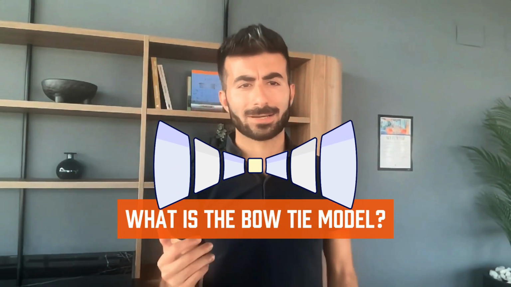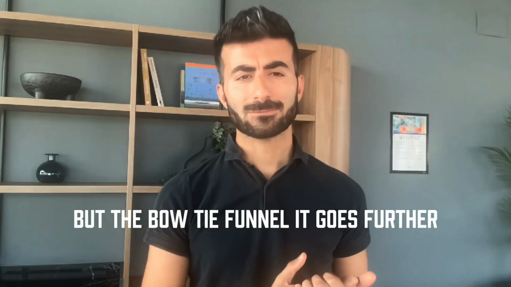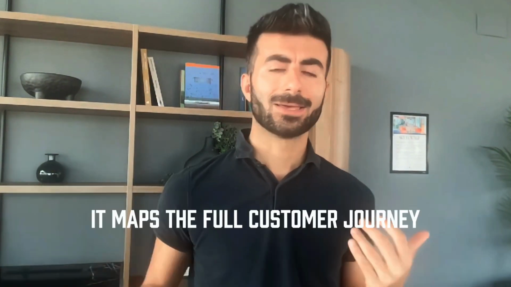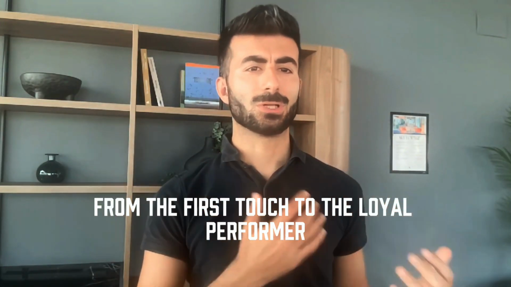What is the Bowtie model? The traditional funnel ends with the sale. But the Bowtie funnel goes further. It maps the full customer journey from the first touch to the loyal promoter.